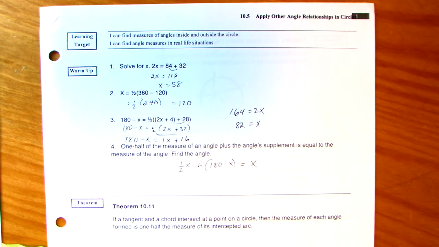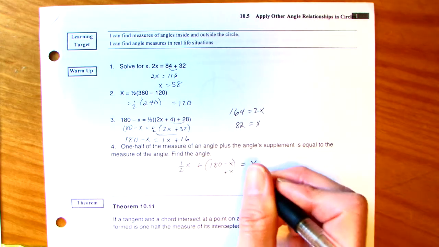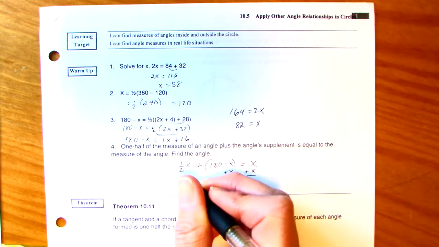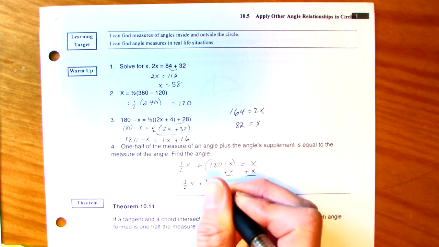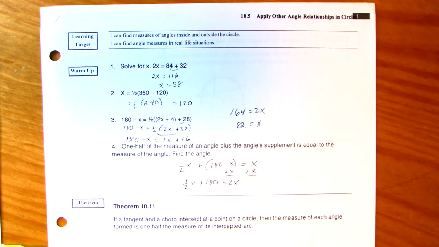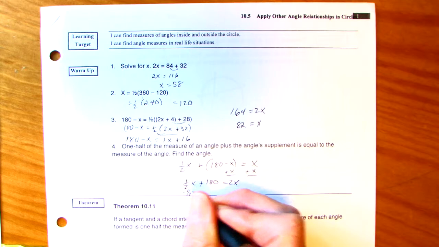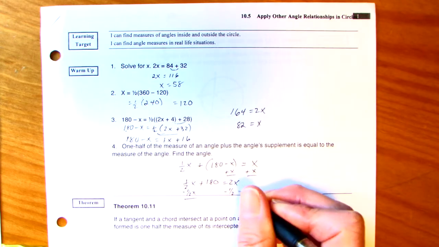All right, so let's go ahead and put stuff together. I'm going to add this x to both sides. And I have 1/2 x plus 180 is equal to 2x. I'm going to multiply, oh no, not multiply. I'm going to subtract 1/2 x on both sides.